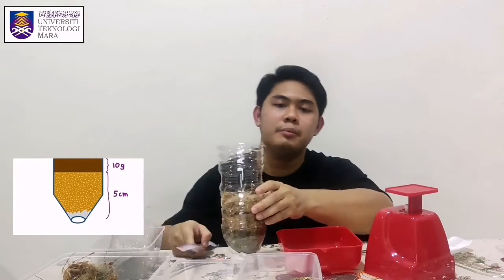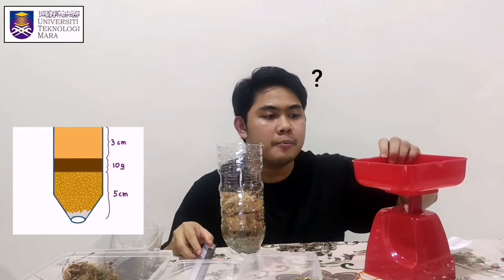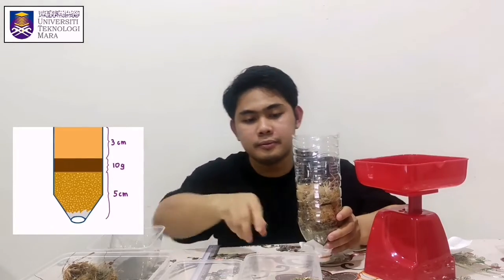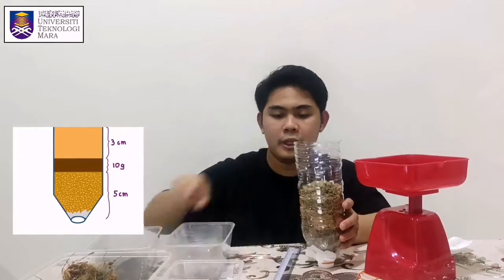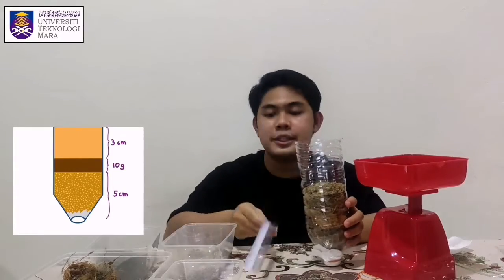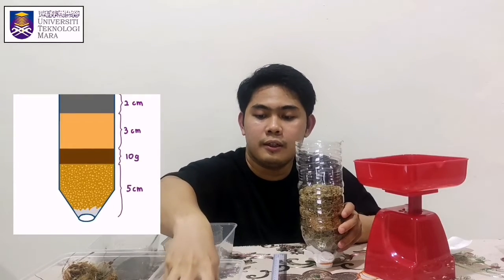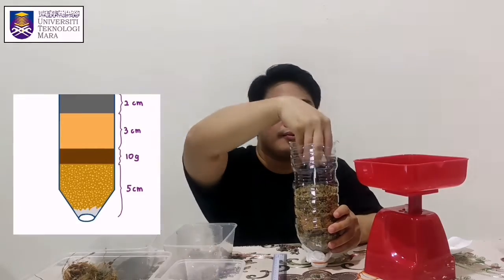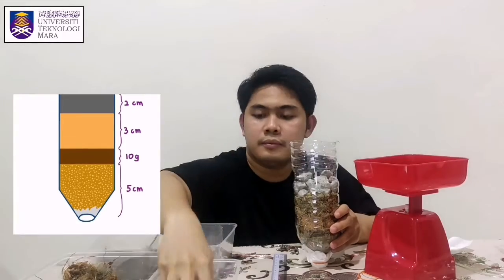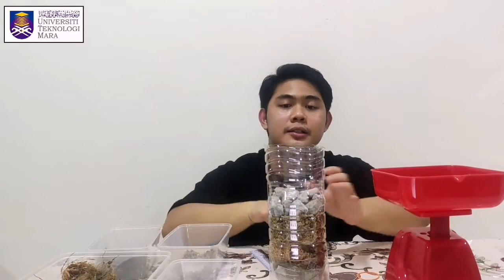Okay, so next we will put 3 cm of the small aggregate. Okay, 3 cm. So the last one, we put the stone, 2 cm of stone. Okay, 2 cm. So basically this is the example of the design.